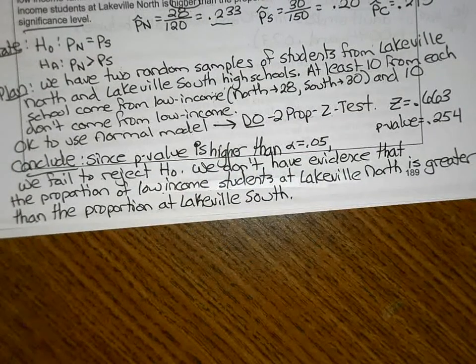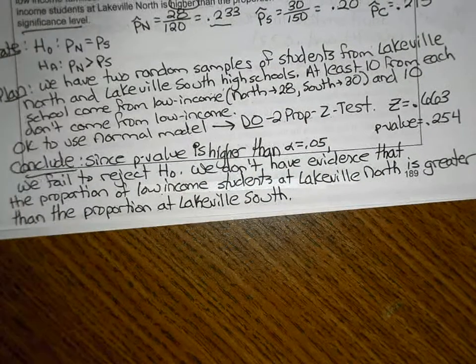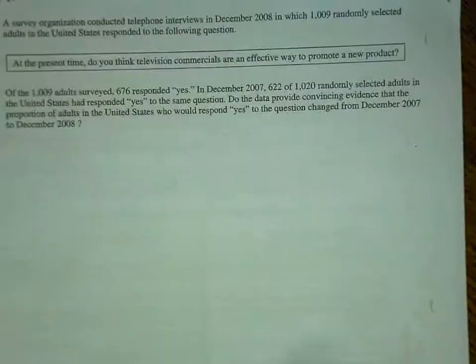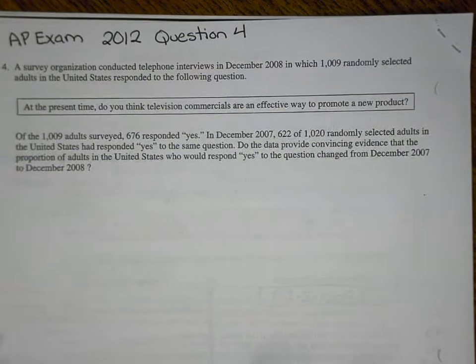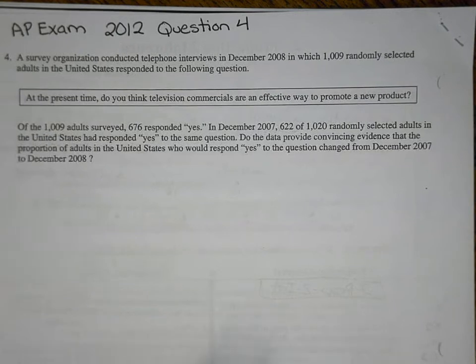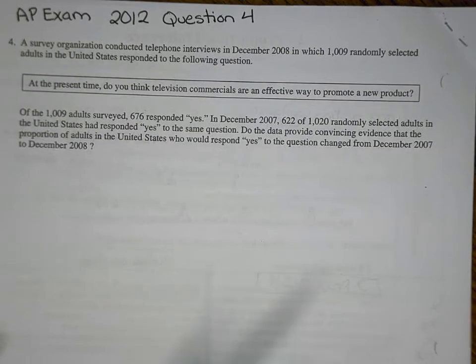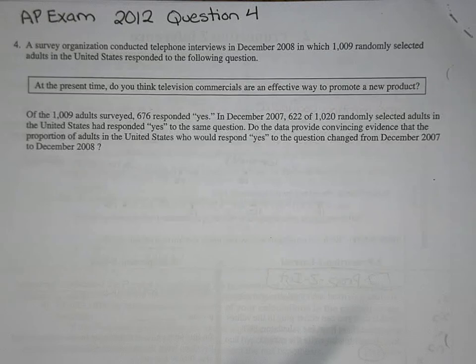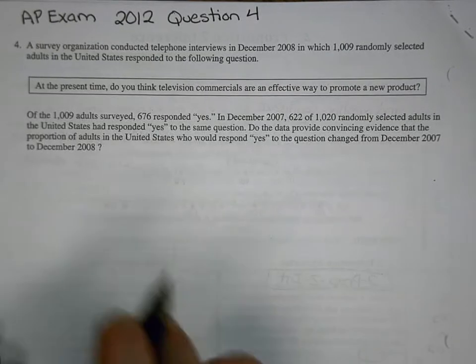Okay, so that's the actual test with an example problem. I'm going to flip it over. Again, here's your template. And then we have an actual practice problem. That is a test. It was from 2012, Question 4. I also handed out the rubric in class. If you're B-Day, I'll give you this rubric tomorrow morning and invite you back to class 4th period. Or you can watch this video right now and you don't need to.